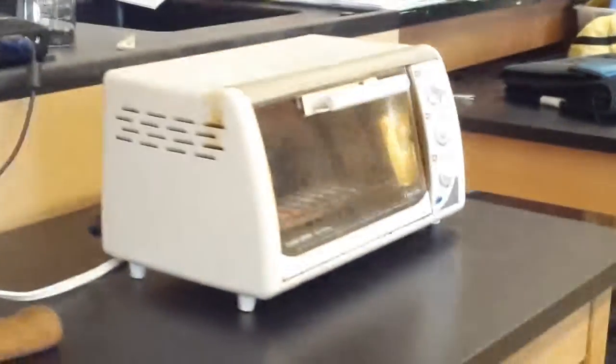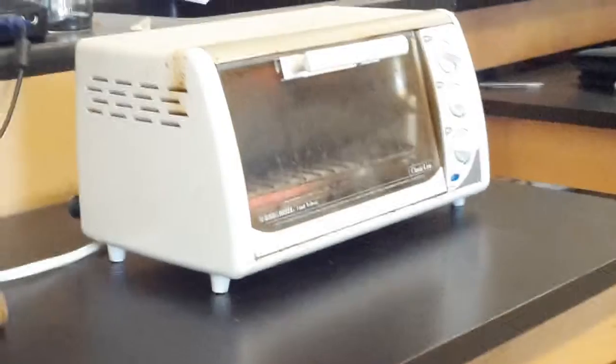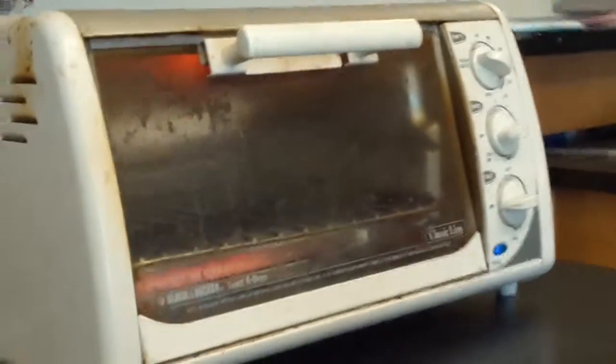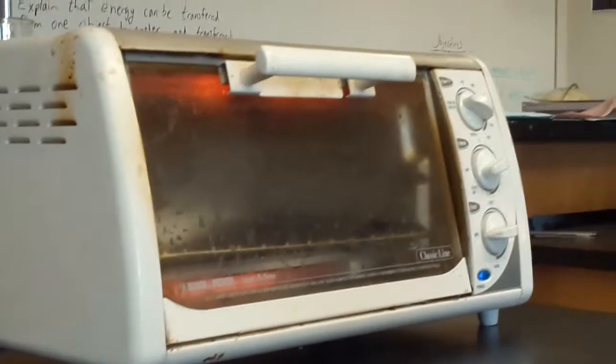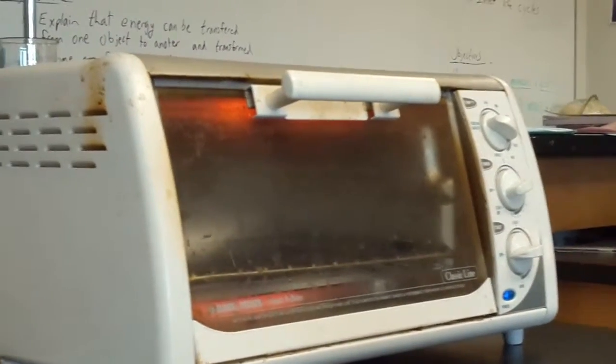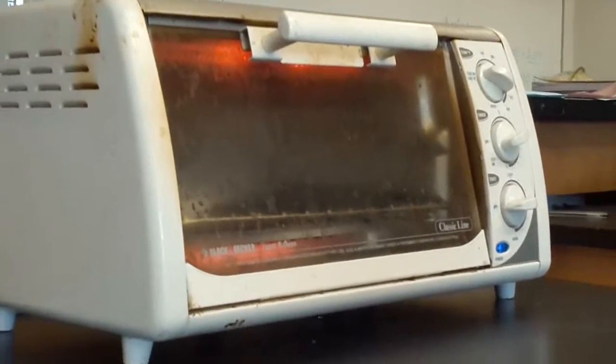Just kind of get a front view. So you might want to look at the toaster. You might want to see what's happening up there and really think about what types of energy conversions are taking place in a toaster oven. Write what it starts as. Write what it turns into.